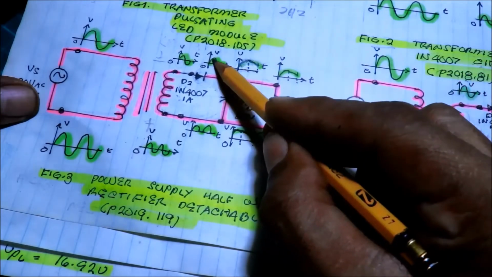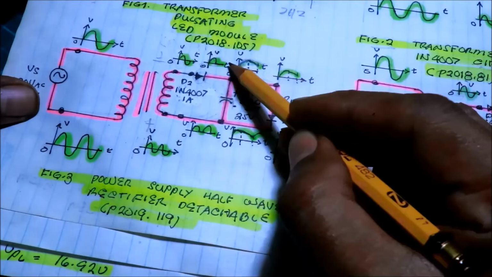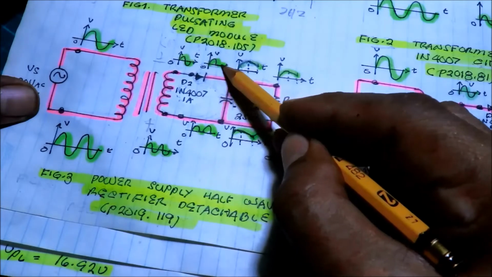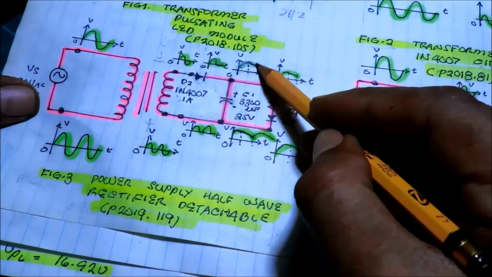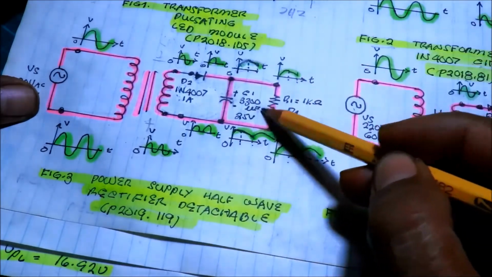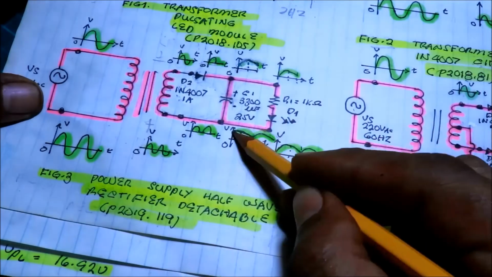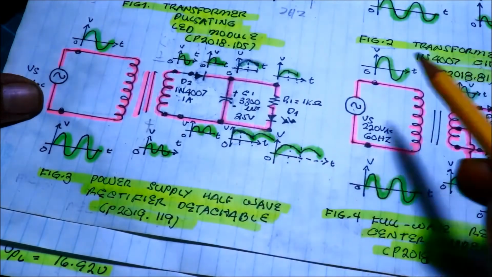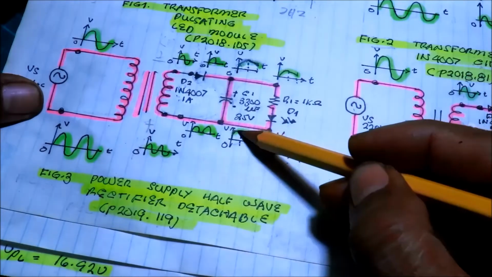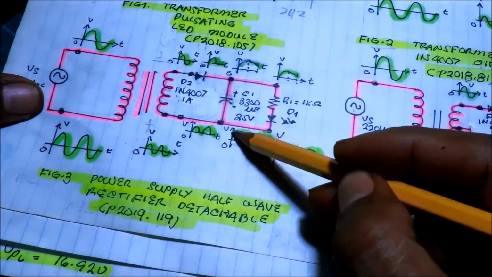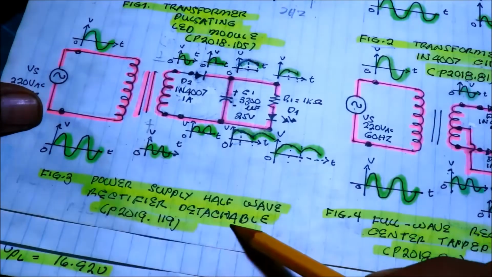That makes this wave filtering the wave. Instead of just pulsating, it will filter out. This big gap becomes like this, becomes a filter capacitor. And now this is what they call a ripple voltage. We got a ripple voltage here. The bigger the capacitor, the smaller the ripple voltage. So that is the operation of the half-wave rectifier.